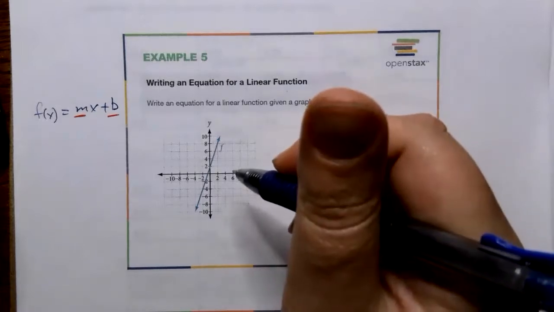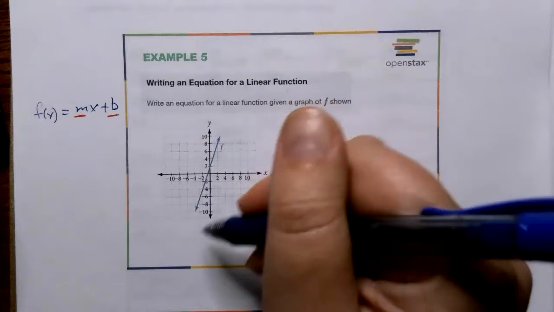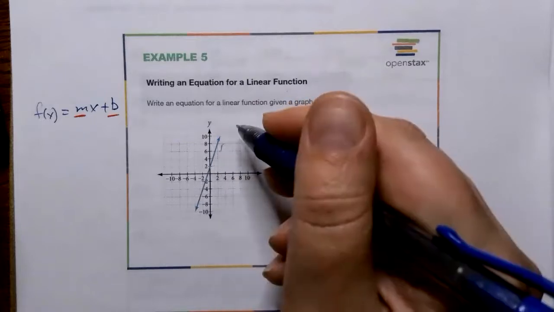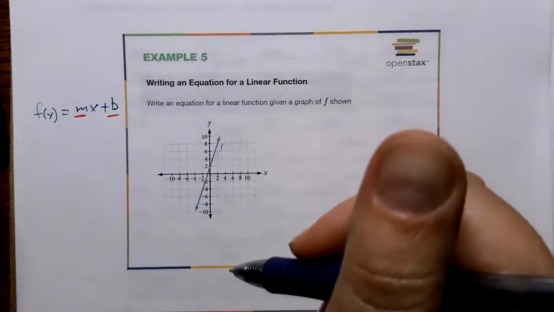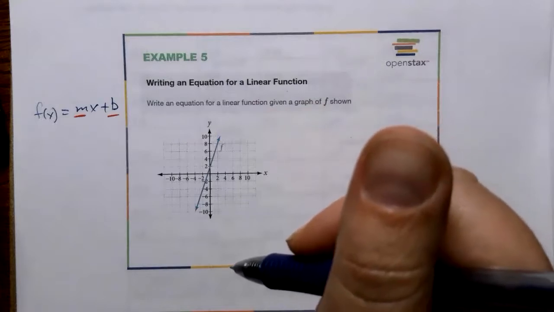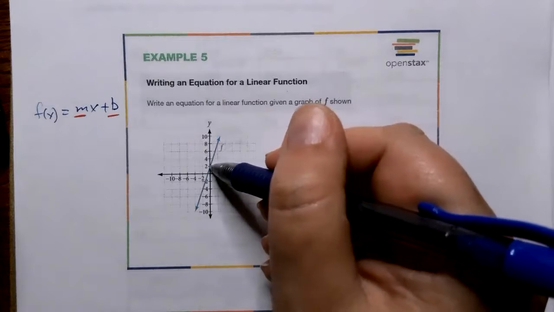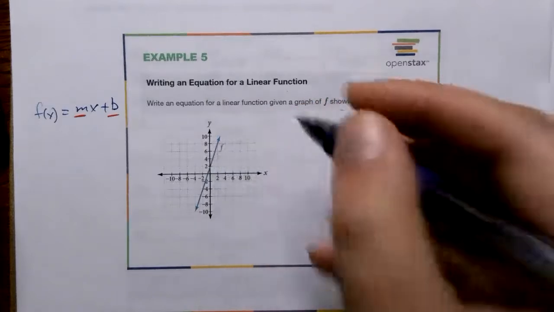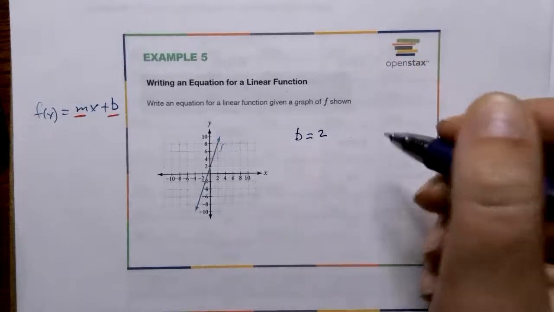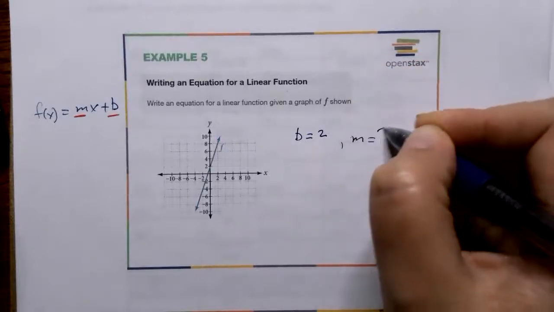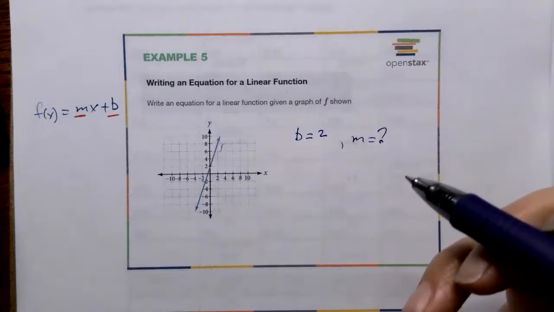So in order to figure out m, we need two random points on this line. We can select any 2 points to figure out m, and b is your y-intercept. So I hope you see right away that b equals +2. Now let's find m, and like I said, for m you can select any 2 points.